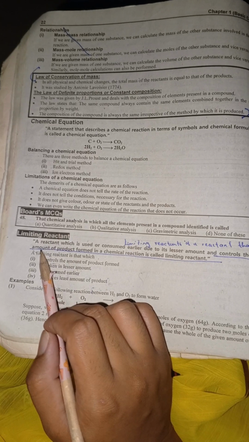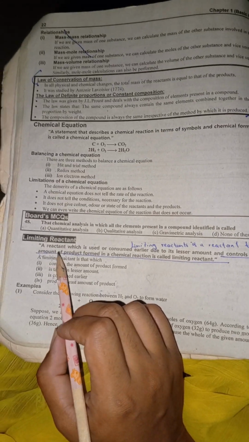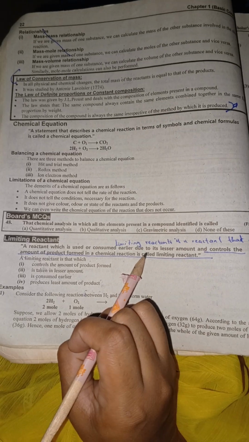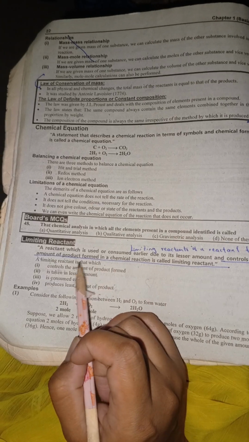So guys, today's topic, our question, is limiting reactant. Let's start. First of all, define limiting reactant. A reactant which is used or consumed earlier due to its lesser amount and controls the amount of product produced in a chemical reaction is called limiting reactant.